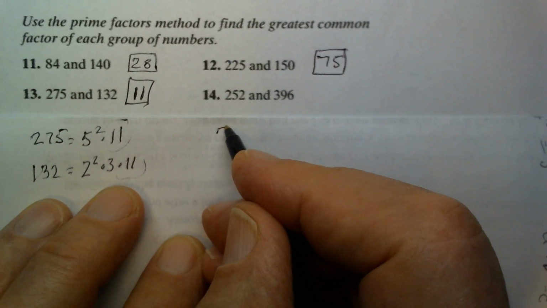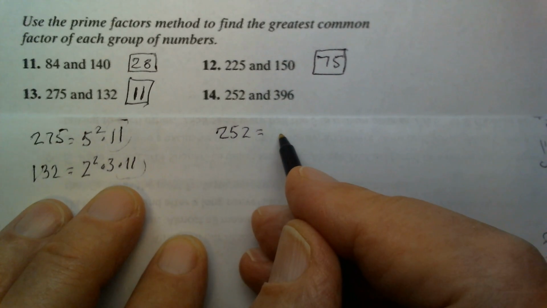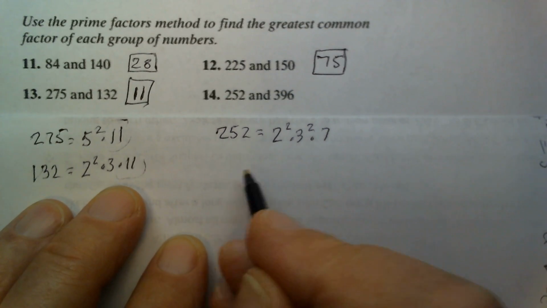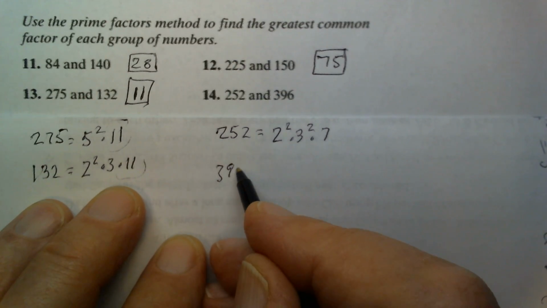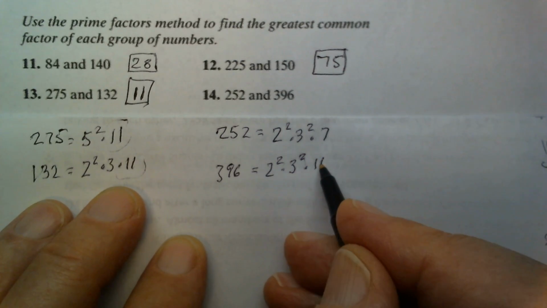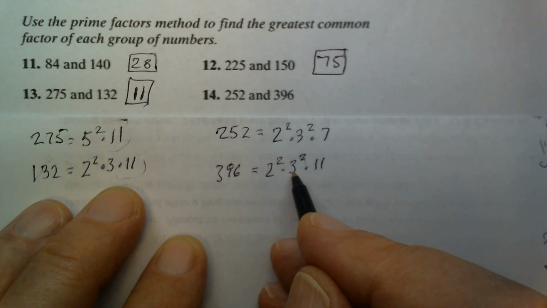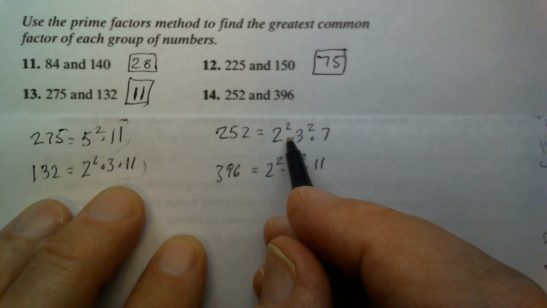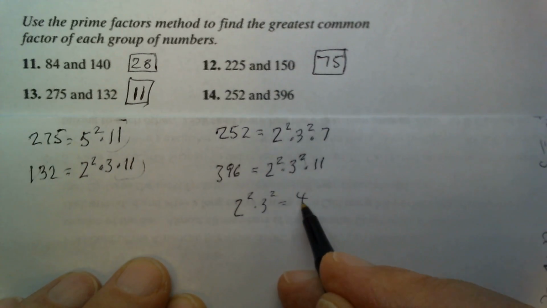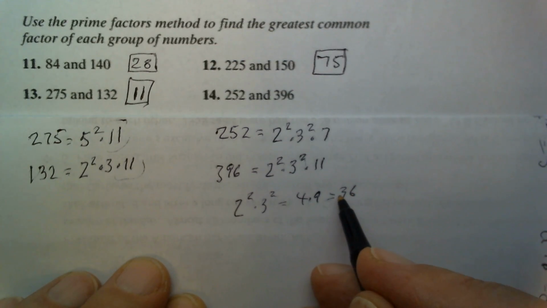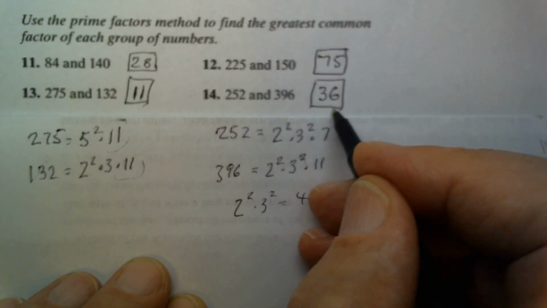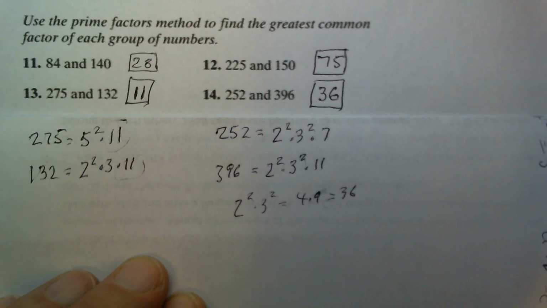In number 14, the prime factorization of 252 is equal to 2 to the second power times 3 to the second power times 7. And the prime factorization of 396 is 2 to the second power times 3 to the second power times 11. So we find that 2 to the second power and 3 to the second power are common to both, and those are also the least exponents. So the greatest common factor would be 2 to the second power times 3 to the second power, or 4 times 9, or 36. So 36 is the greatest common factor of these two numbers, 252 and 396.